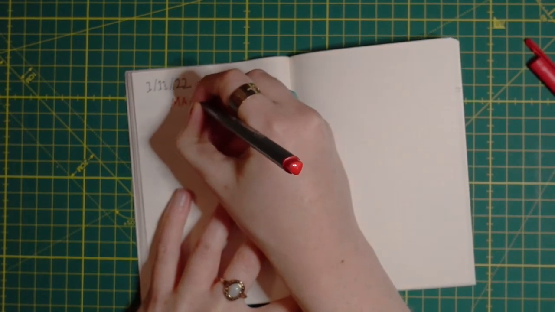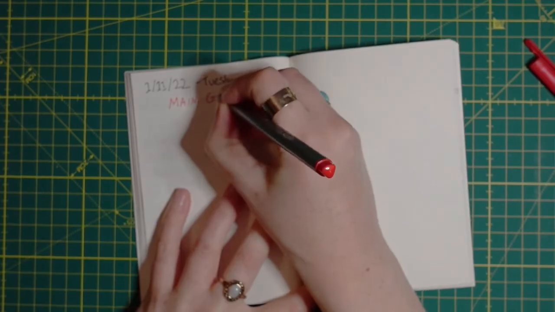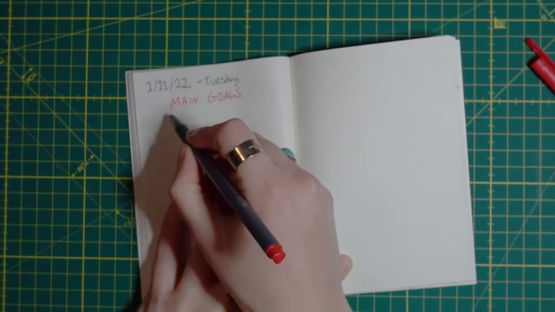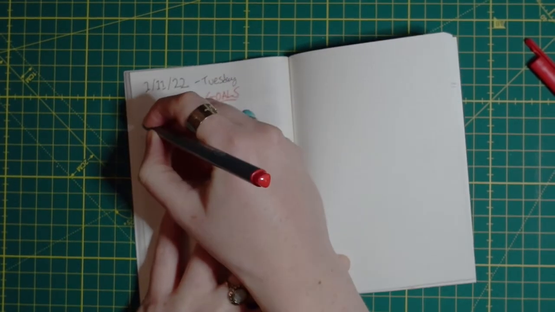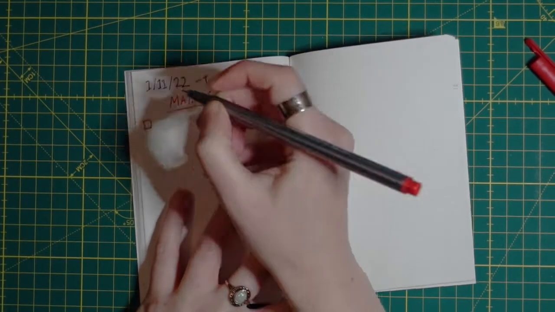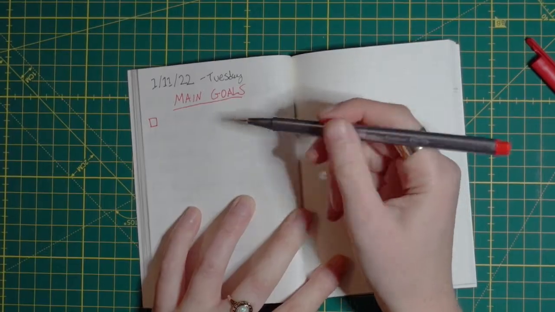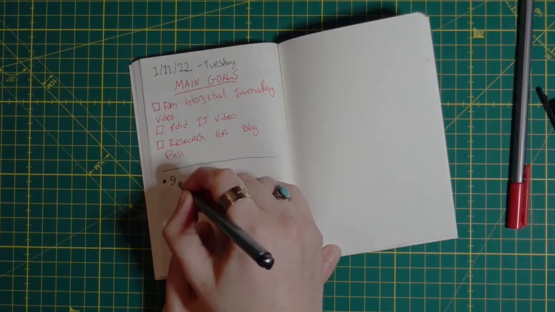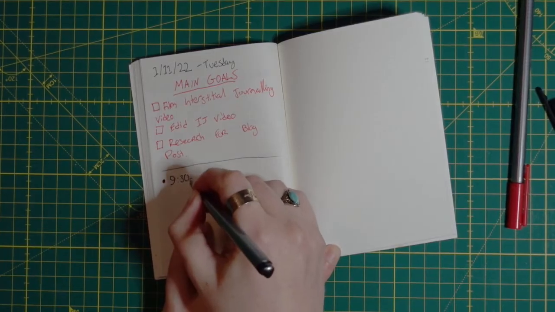So my daily note starts out with a list of goals that I want to get done that day. Not necessarily everything on my to-do list for the day, just the big items or things that would make a huge difference in my mood if I got them done that day.